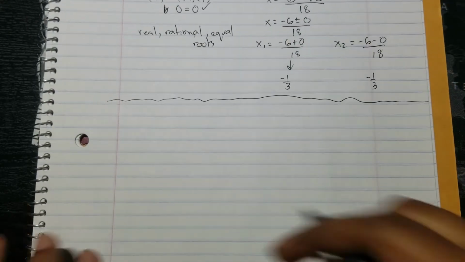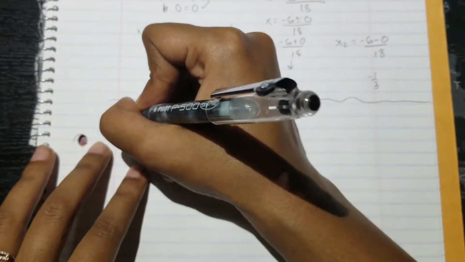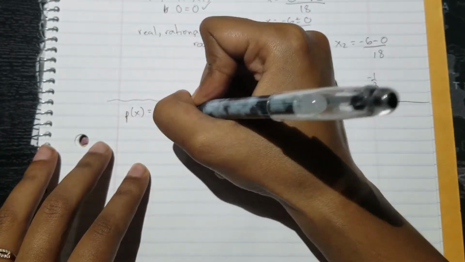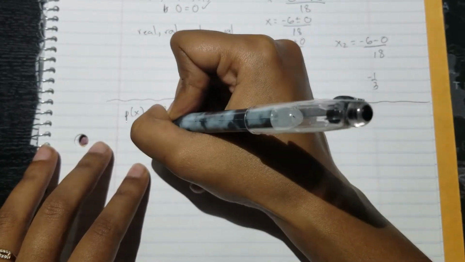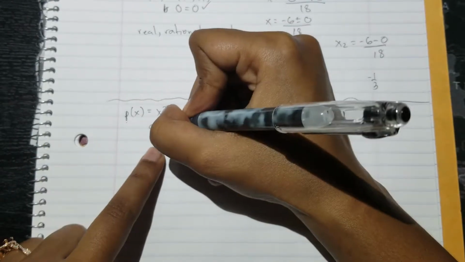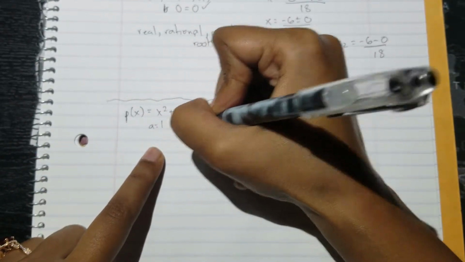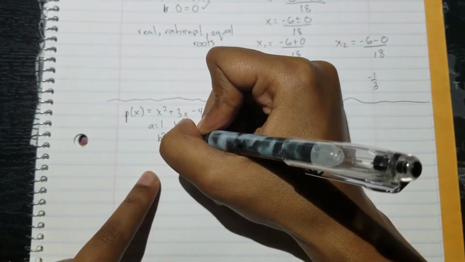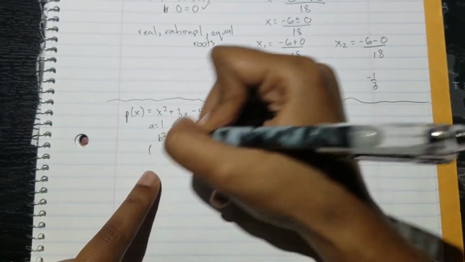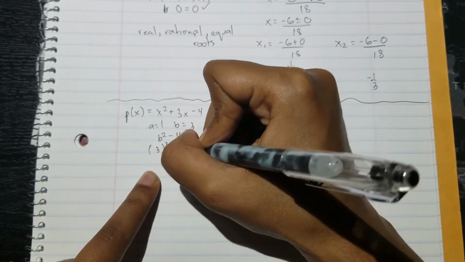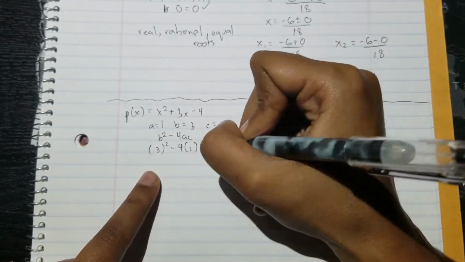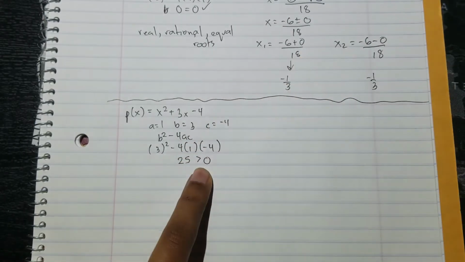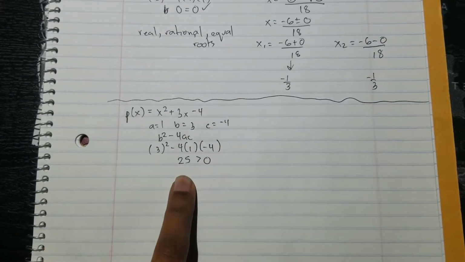So let's see. I'm going to call this p of x, and the function is x squared plus 3x minus 4. So a equals 1, b equals 3, c equals negative 4. If we look at the discriminant, b squared minus 4ac, we have 3 squared minus 4 times 1 times negative 4. Well, that gives us 25, which is not only greater than 0, but a perfect square.